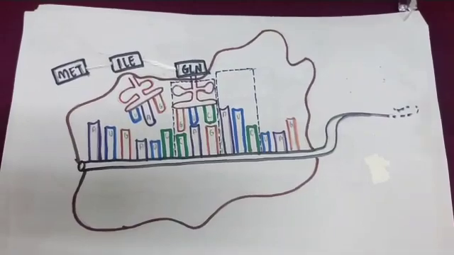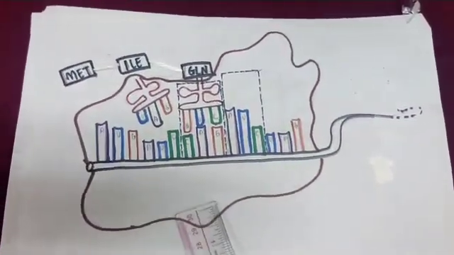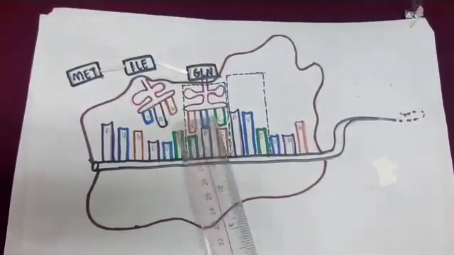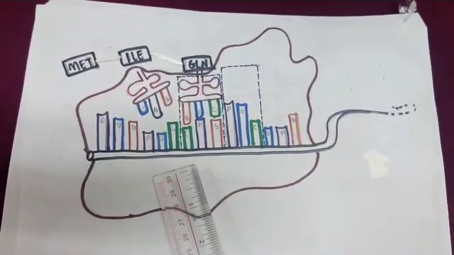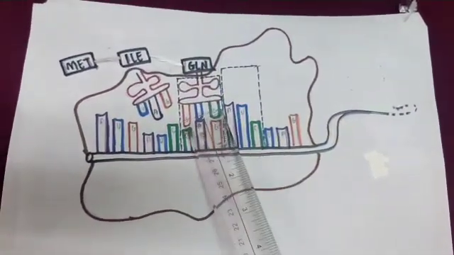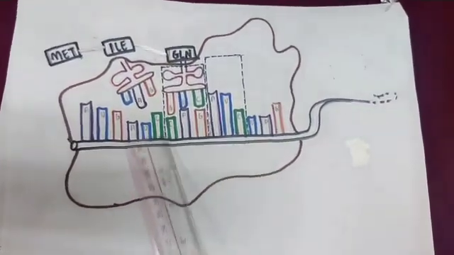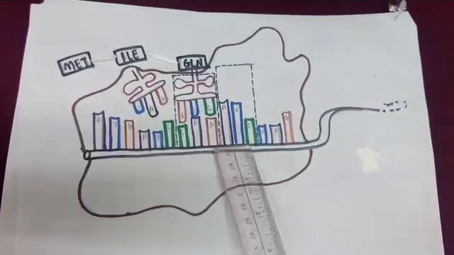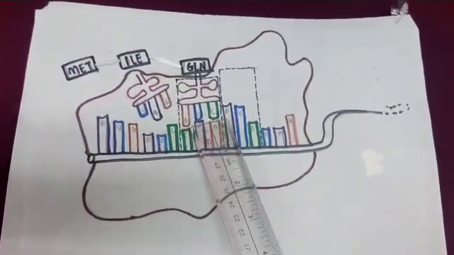During the elongation step, the phase of the translation, the mRNA triplet codon is read and the complementary amino acid is added by the tRNA. For example, the mRNA CAG is bound with tRNA GUC.